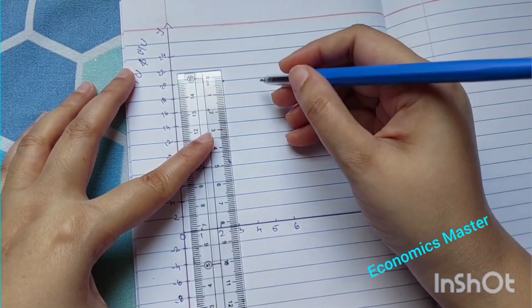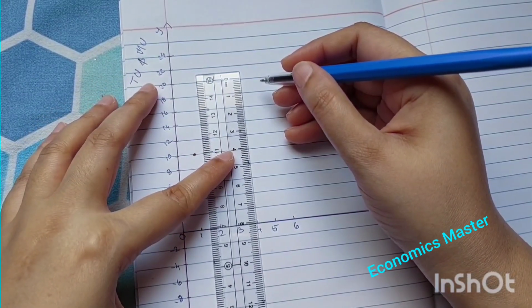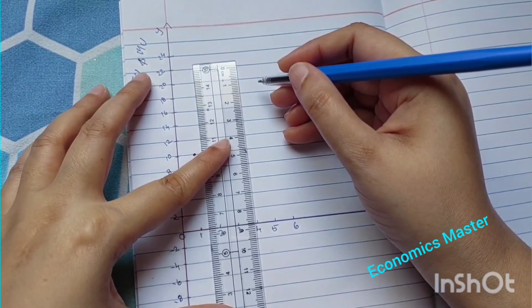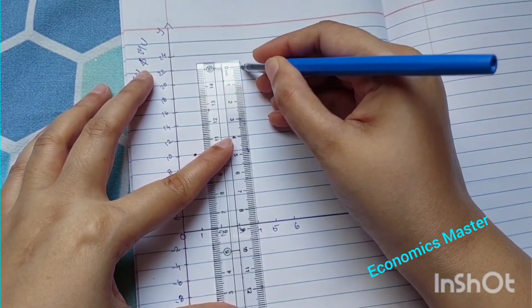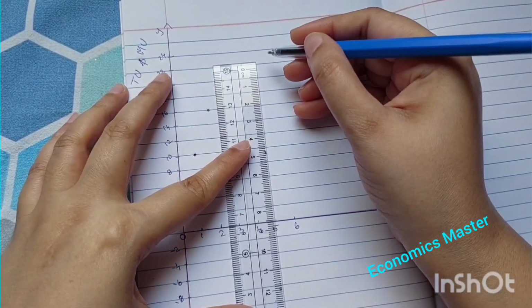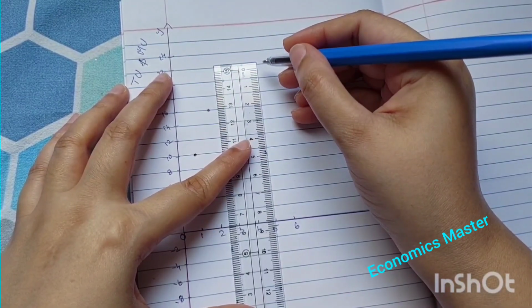Then 4 apples give the total utility of 22 here. 5 apples give the total utility of 22 itself.